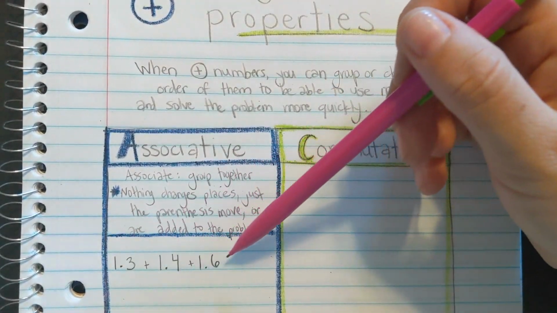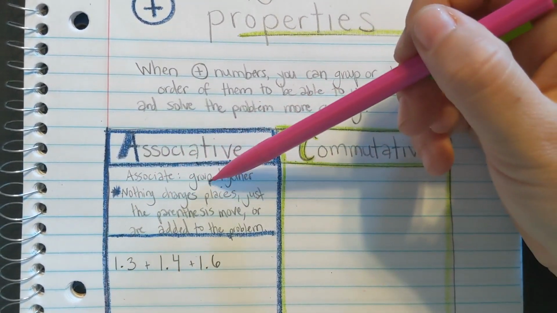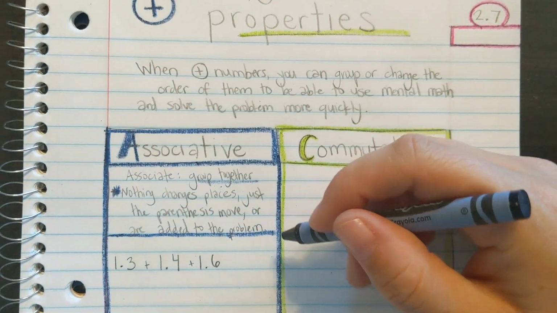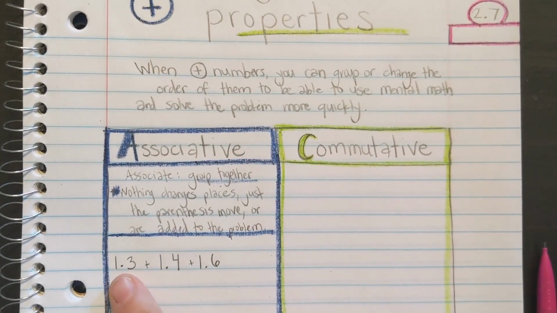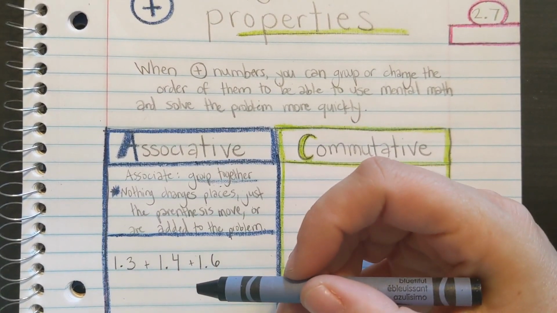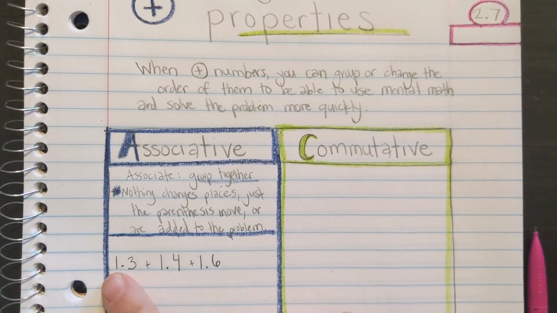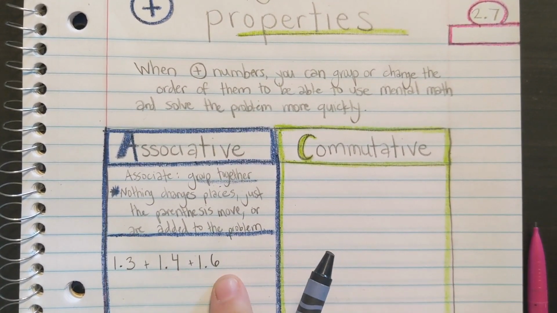So when I look at these numbers and I know that they're all addition, I can use the associative property to group together numbers that might make the mental math come easier. So here's what I mean by that. Instead of working left to right, because all of these are addition, I can choose to place my own parentheses in a place that might be easy. So I can't change the order of them in this property, but I can change the grouping.